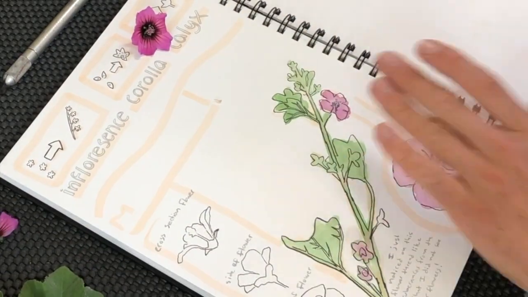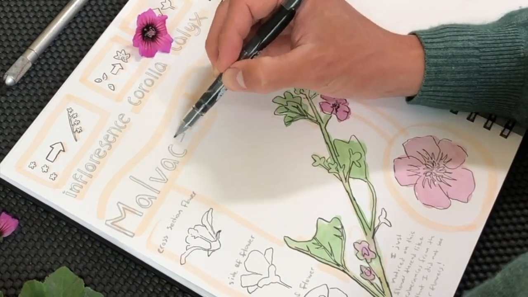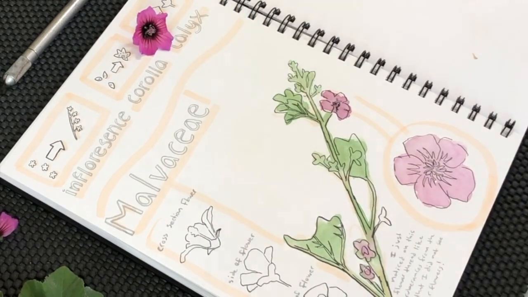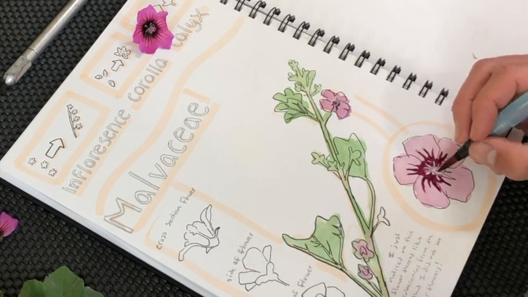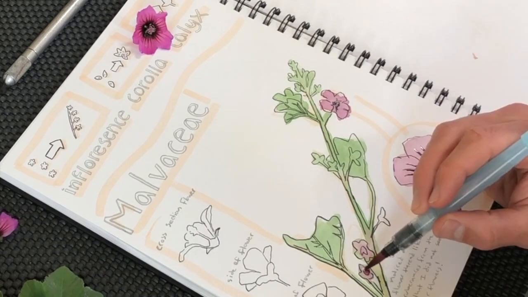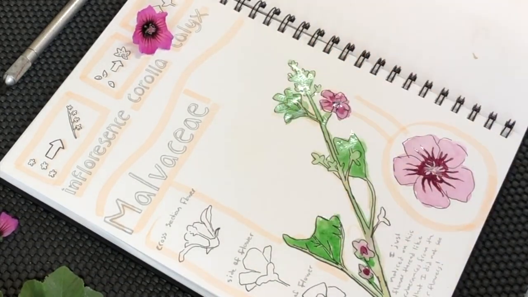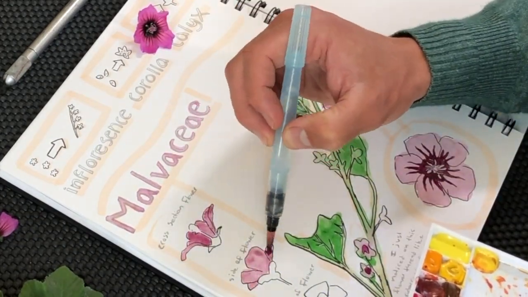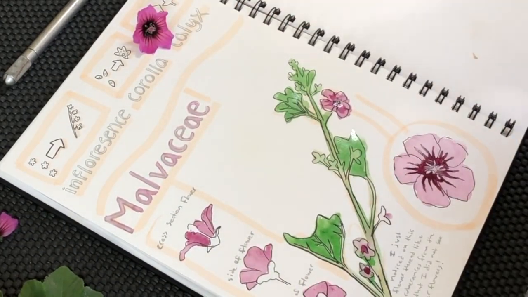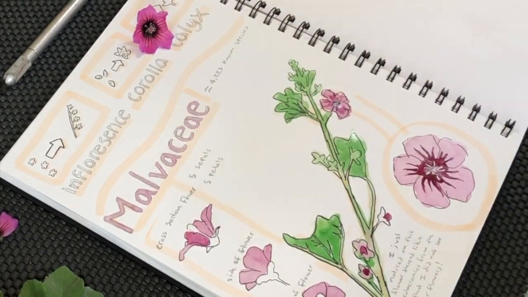Also, cross sections, cutting the flower open and showing it from different angles is really important for showing the different aspects of the flower. I'm adding in more color now that my first wash has dried, and just getting some of the aesthetic part of the page organized. The last time I did botany drawings, I didn't do any color, but color is pretty useful for botany.